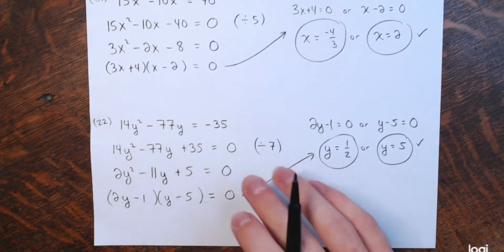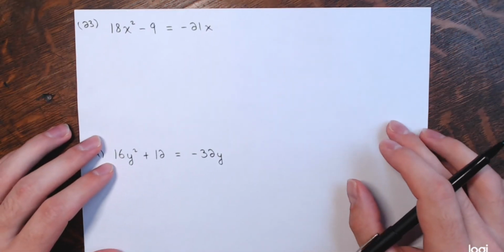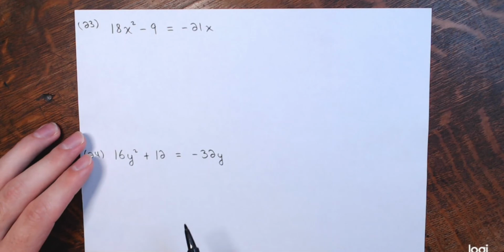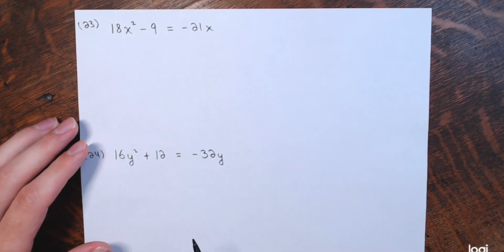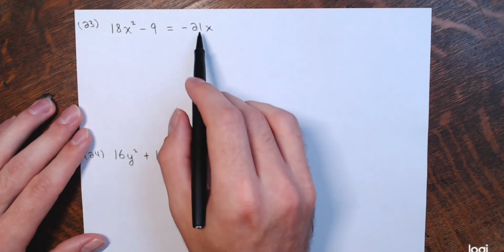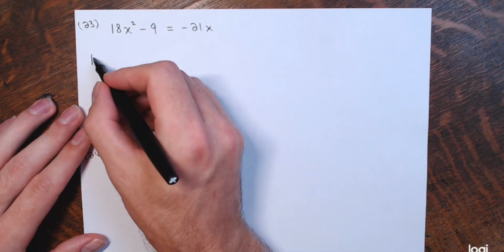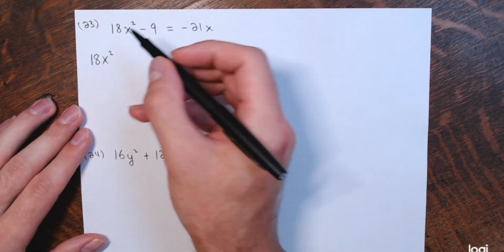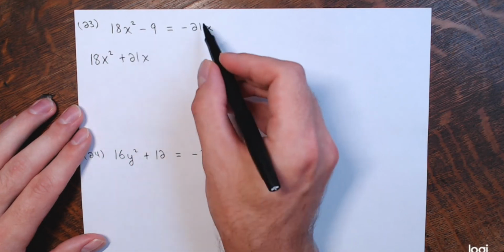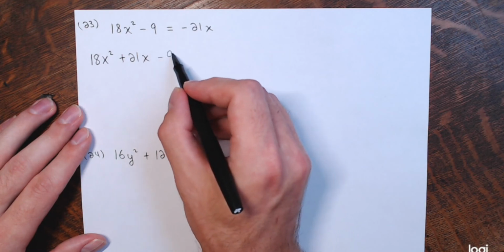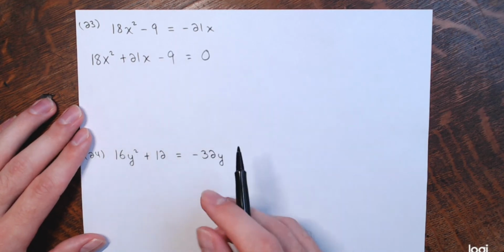All right, so it's a couple more like this. And then we get into some polynomial equations with degree higher than 2. Right? These have all had degree 2 or been quadratic equations so far. All right, same deal. Get everything to one side. So I have 18x squared, and then plus 21x, right? I want to put the x term next. Plus 21x, and then minus 9 equals 0.